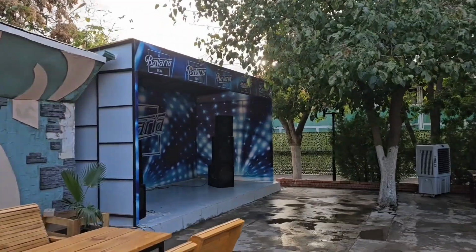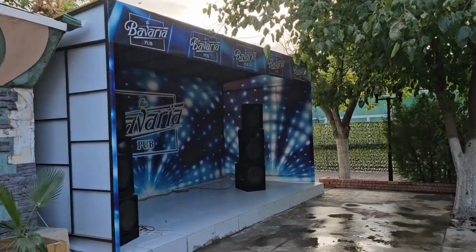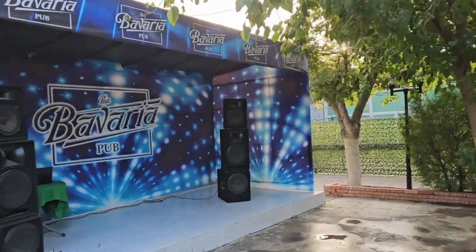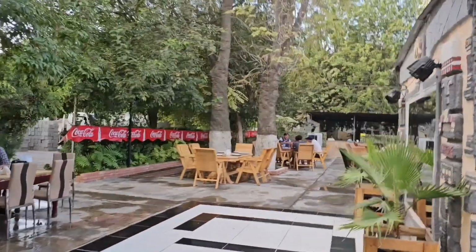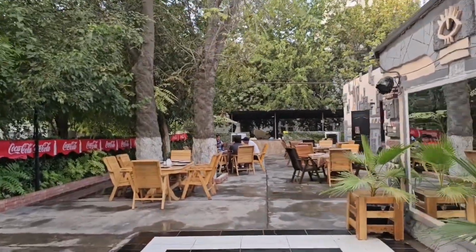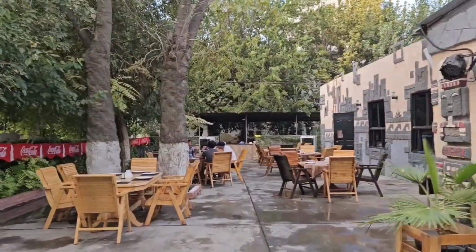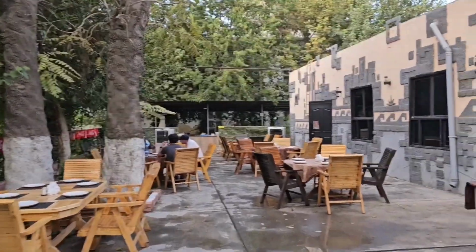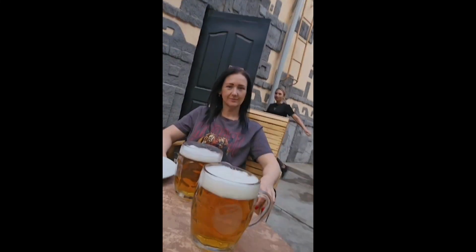So we're here for a few drinks at Zip Pub. Bit of local music. Here's the beer garden. So here's our local beer.